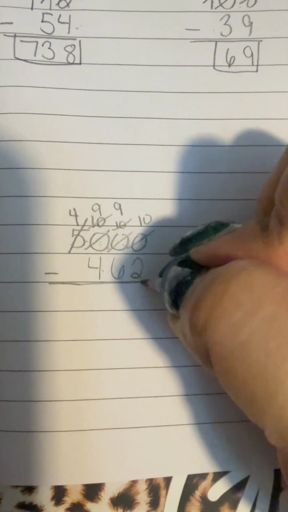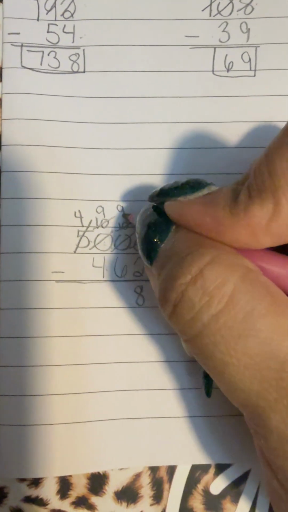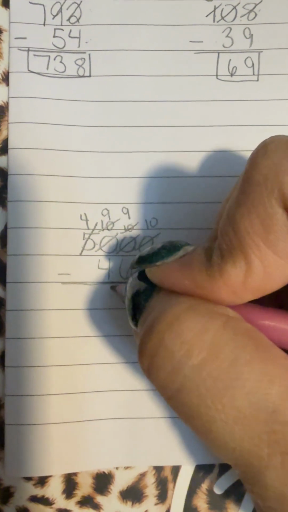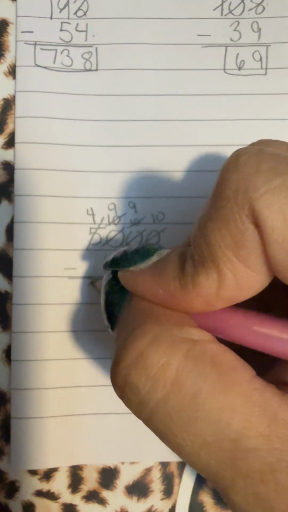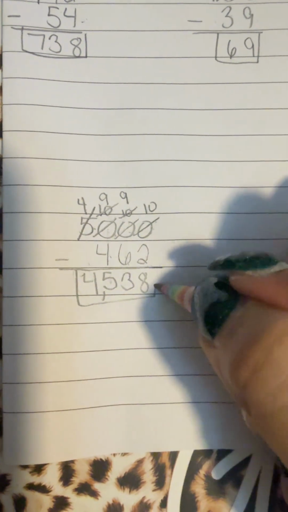Now we can do 10 ones minus 2 ones to get us 8 ones. 9 minus 6 to get us 3. 9 minus 4 to get us 5, and 4 minus no thousands to get us 4,000, so 4,538.